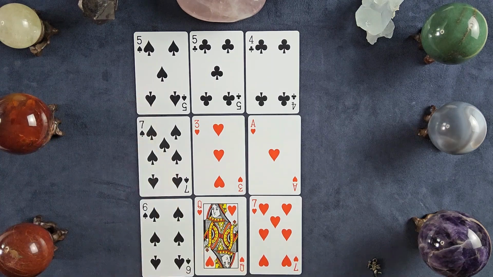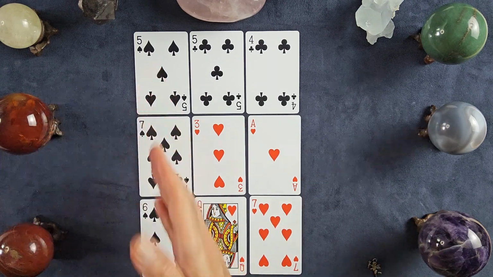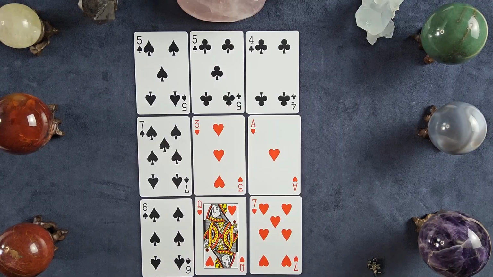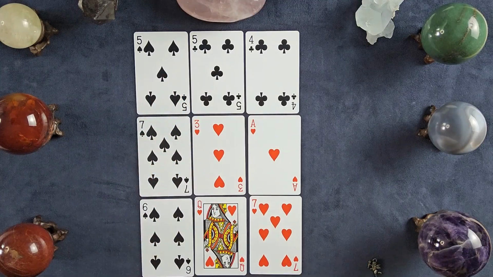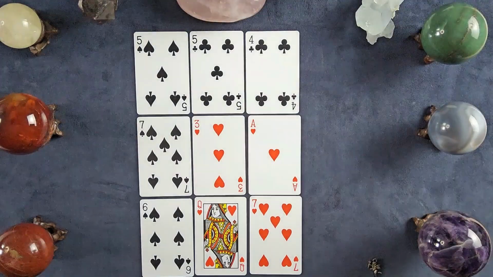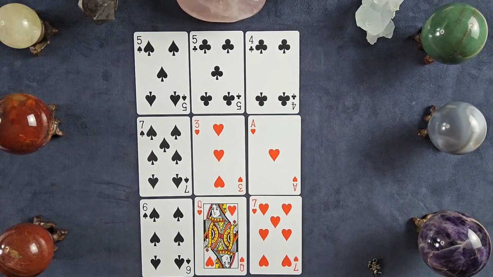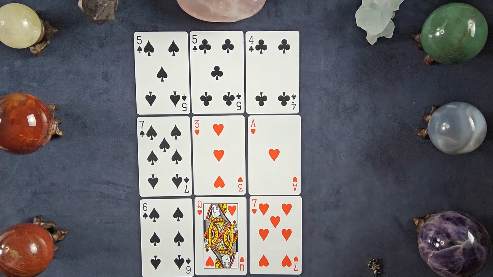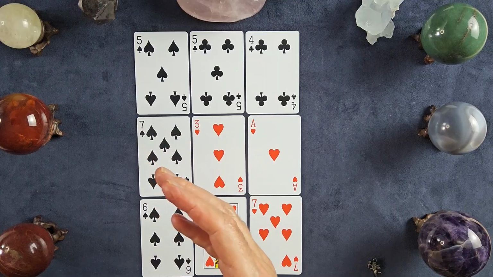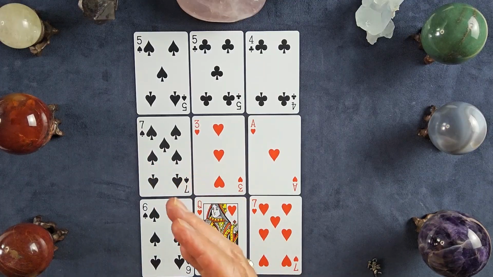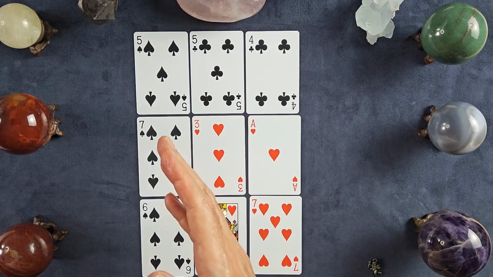Let's start off with the past. Let's go from past to present first. So the past, and the past could be the very, very recent past even, but the past is not good, right? So we start off with physical problems. The 5 of spades is problems with the body. It could be addictions. It could be accidents. It could be disease. It could be stress.